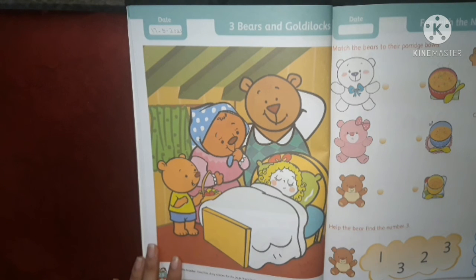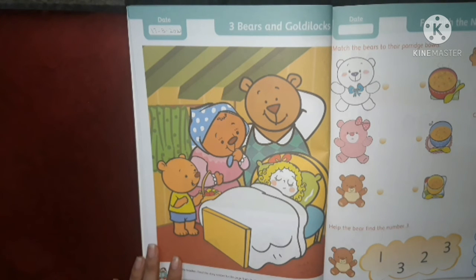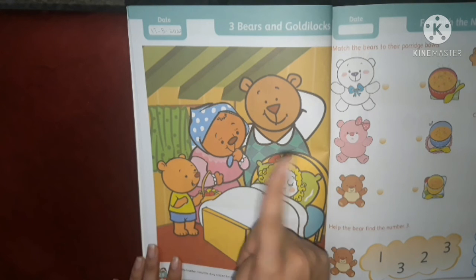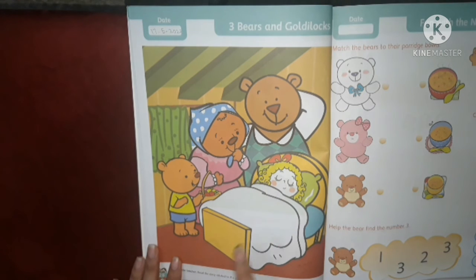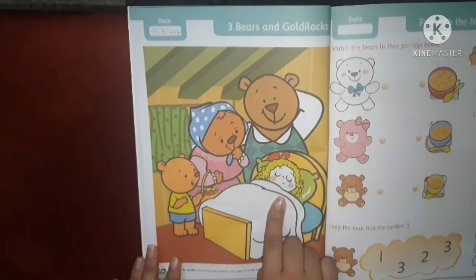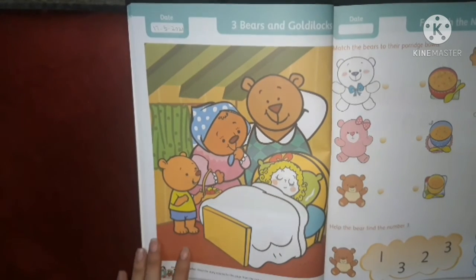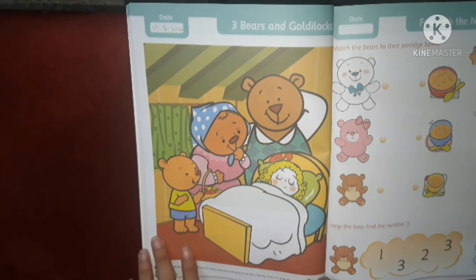And they say, "Be careful, girl." What do they say? The three bears. They tell her, "Be careful, girl. Goldilocks, never go out alone." And Goldilocks is very happy to be home, and she makes a promise that she will never go out alone again.